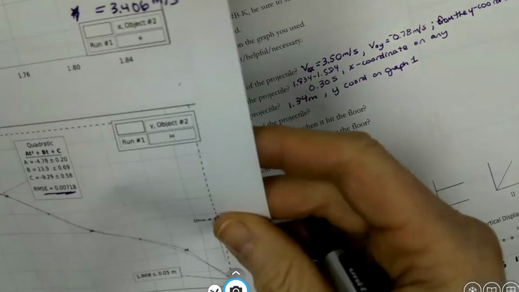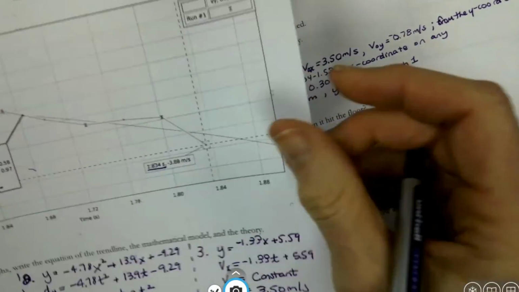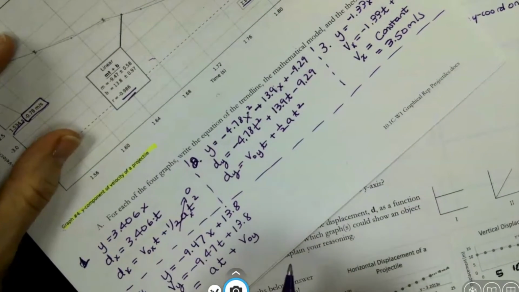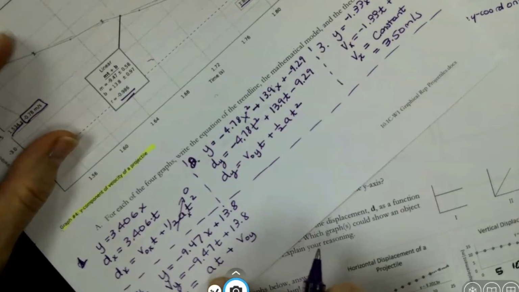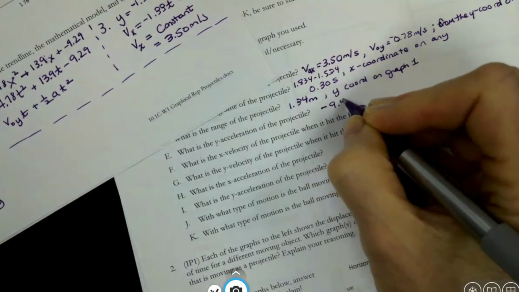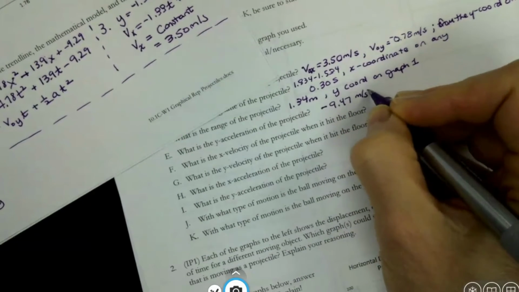What is the y acceleration? Well, I know that the slope of the VT graph is going to be acceleration. So the acceleration is measured at negative 9.47. We know it's supposed to be negative 9.8.